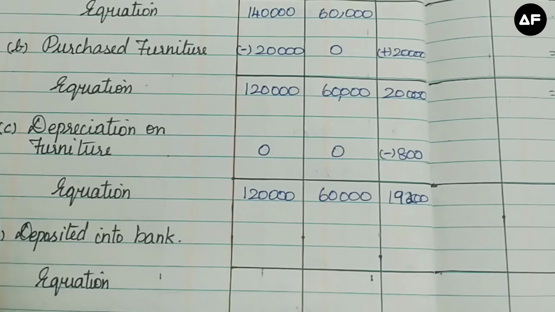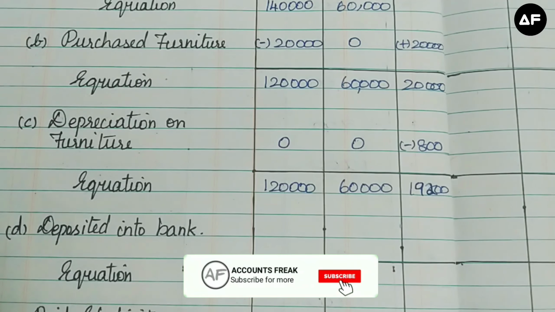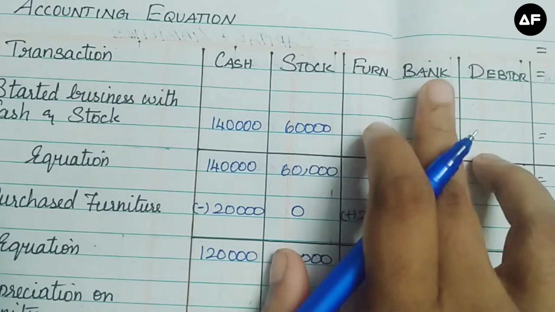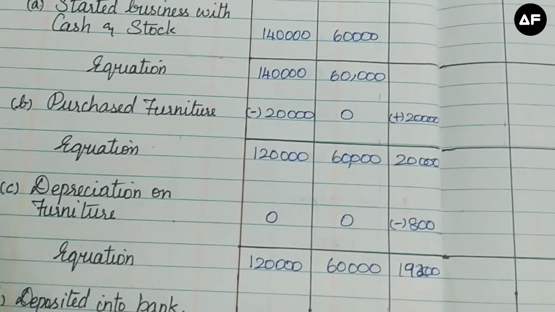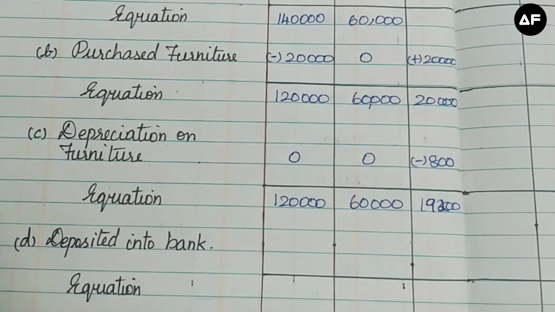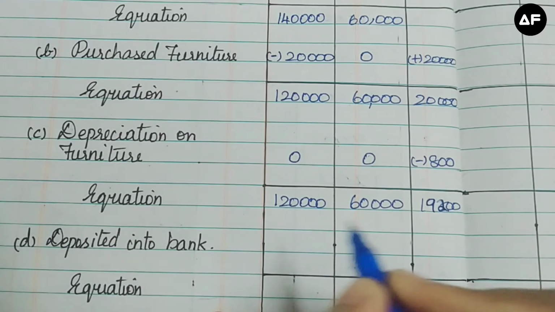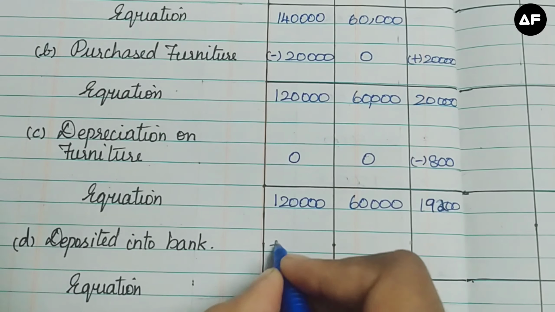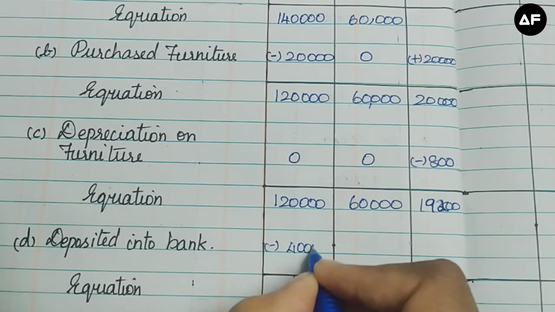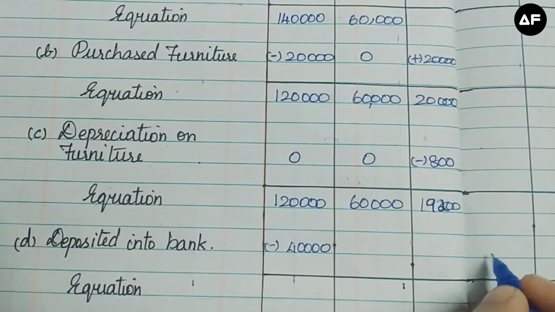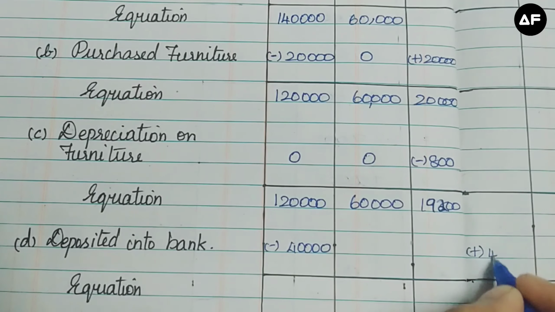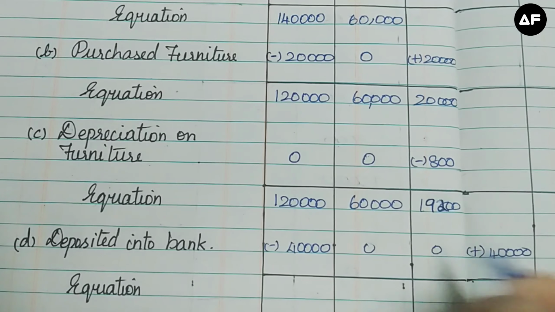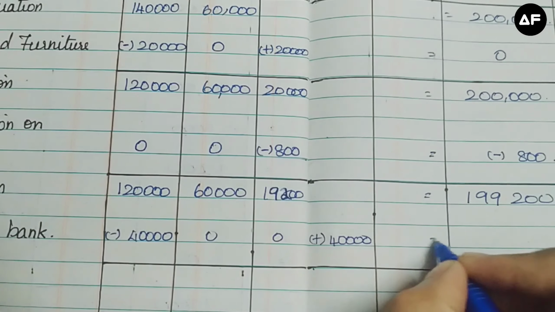So my next transaction is deposited into the bank. Now I have to open a new column called bank, which I have already done. So deposited into bank. I'm taking out the cash and I'm going to deposit it into the bank column or the bank account. I'm depositing 40,000, so subtract 40,000 from the cash column and add 40,000 into the bank column. Other than that, you do not have anything to do with stock or furniture or the capital.